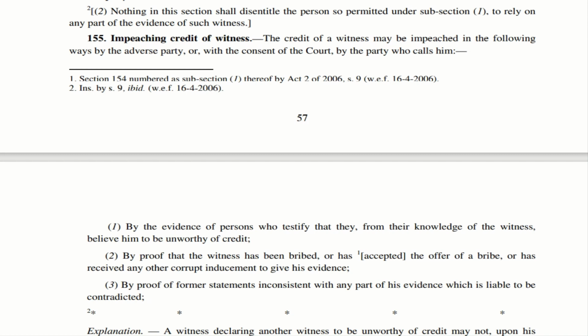Second is, by proving that a witness has been bribed or accepted the offer of a bribe, or that he has received any other corrupt inducement to give his evidence. In all these cases where we prove that either bribery has happened, or an offer to give a bribe was accepted, or any corrupt inducement has taken place, that witness cannot be obviously relied upon.